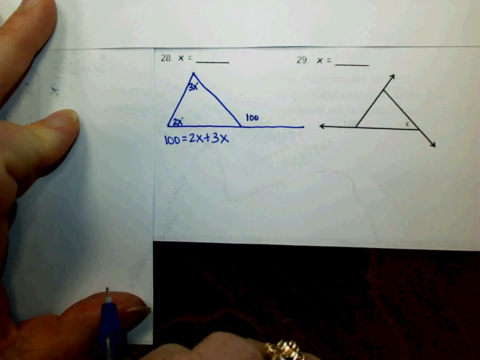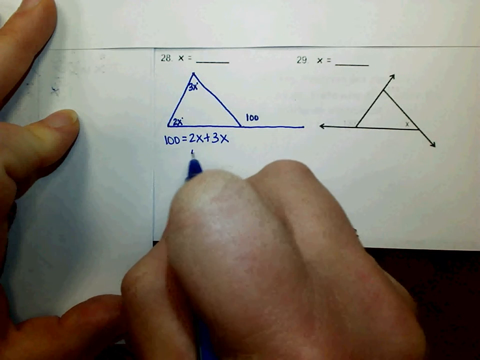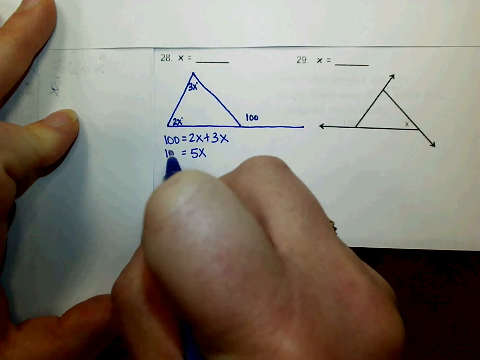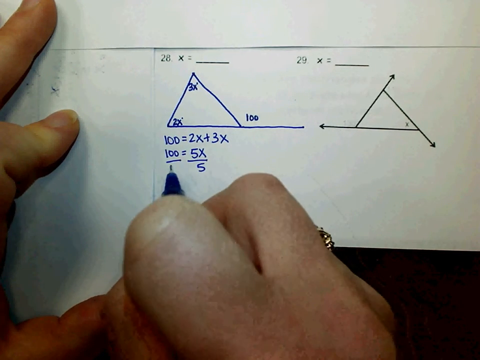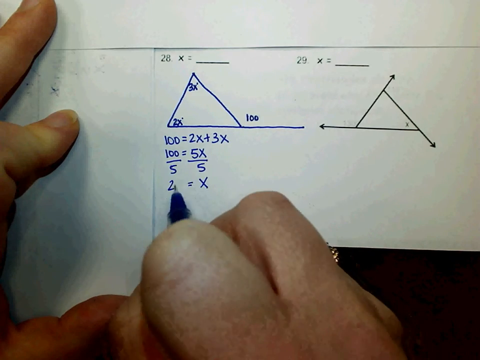So the 2x and 3x. So 2x plus 3x is 5x. And so when we divide both sides by 5, we would get our value of x to be 20.